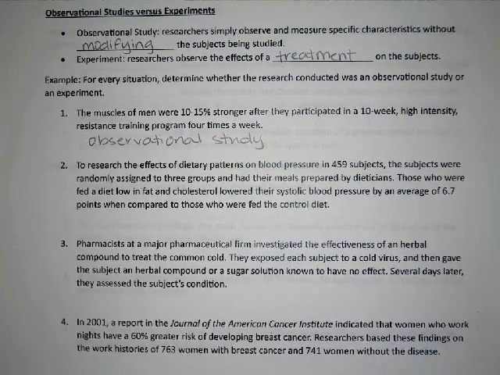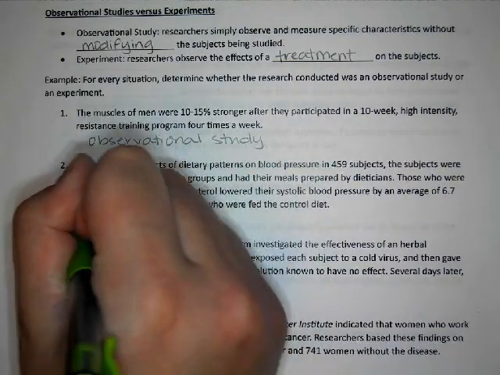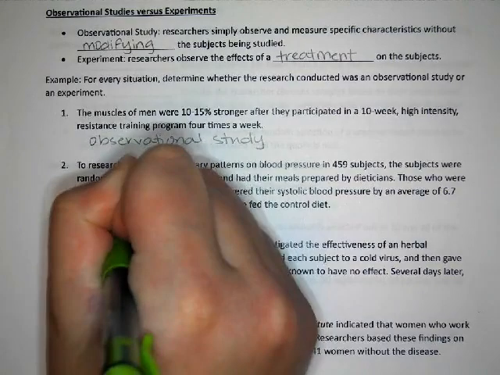Number 2, to research the effects of dietary patterns on blood pressure in 459 subjects. The subjects were randomly assigned to 3 groups and had their meals prepared by dietitians. Those who were fed a diet low in fat and cholesterol lowered their systolic blood pressure by an average of 6.7 points when compared to those who were fed the control diet. So this is definitely an experiment.